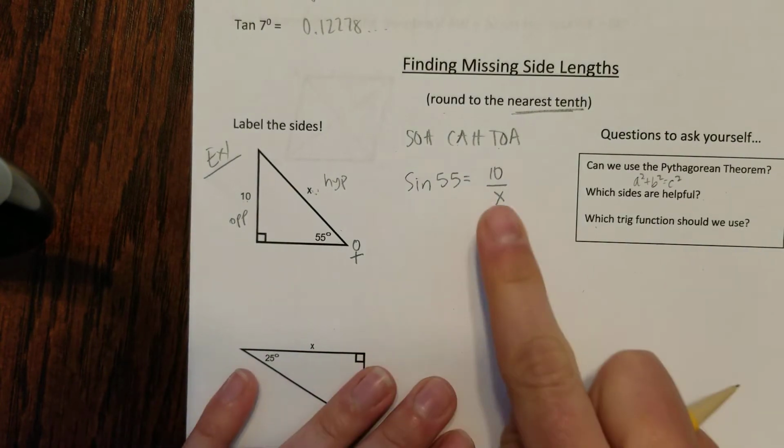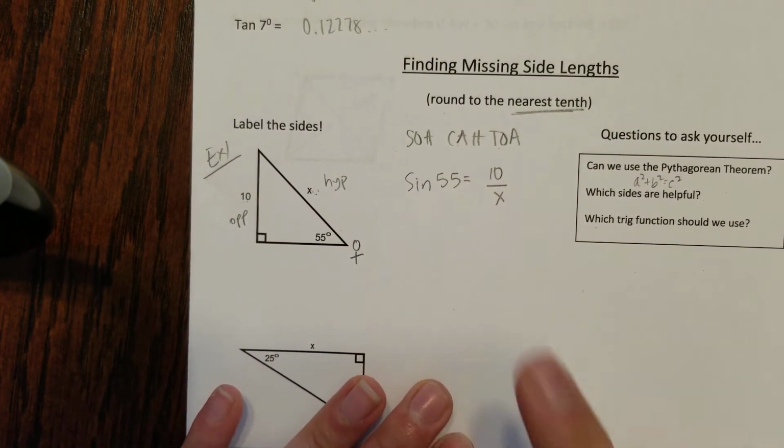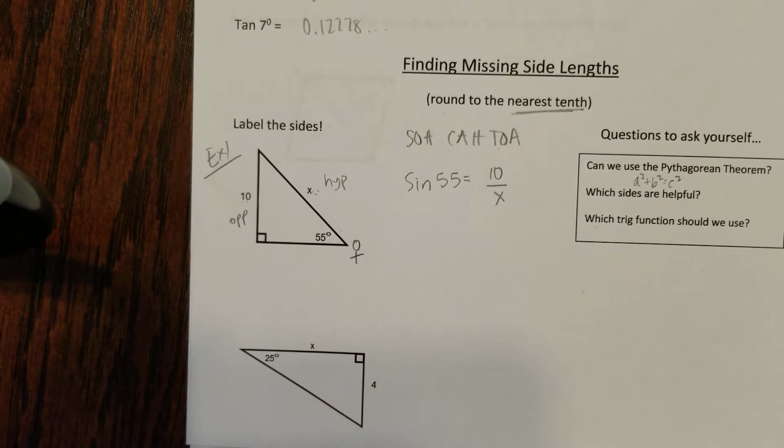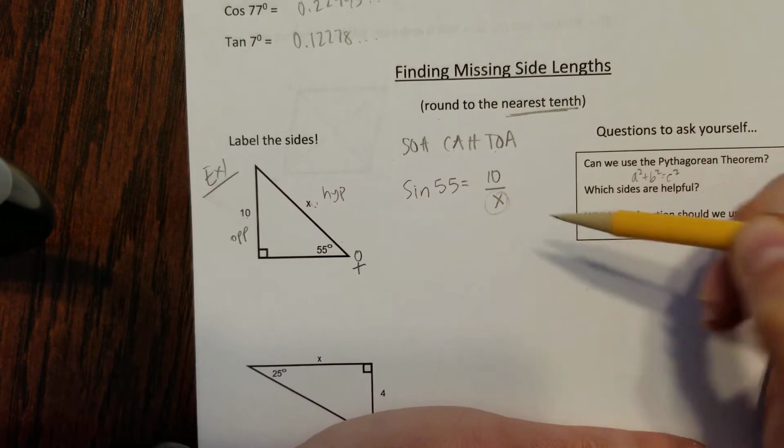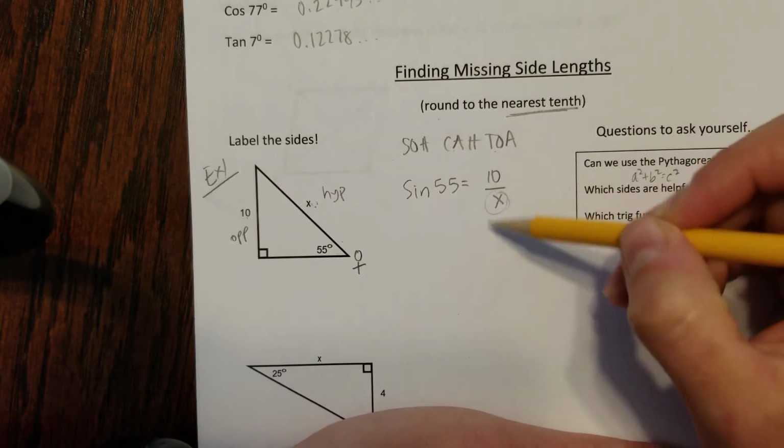All right, so this is what we did yesterday, and yesterday we would have stopped here. So today we're going to forge ahead. We are going to actually figure out what x equals. To do that, there's a couple different strategies. The first strategy is we need to get x out of the denominator. Okay, step one, get x out of the denominator.